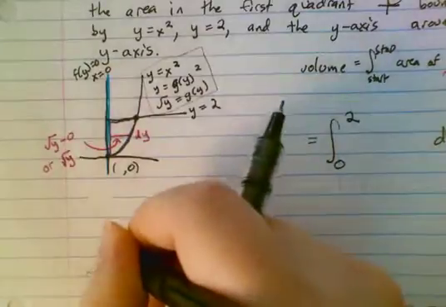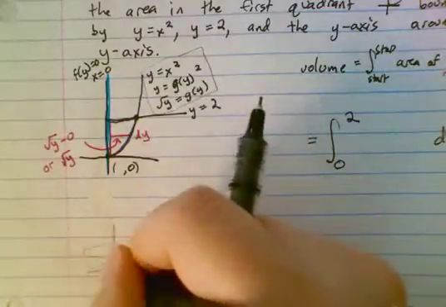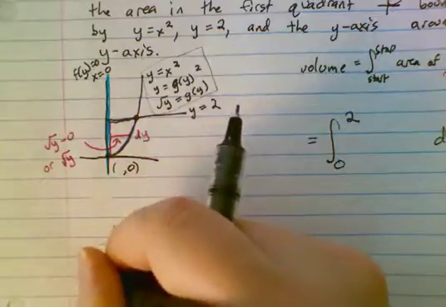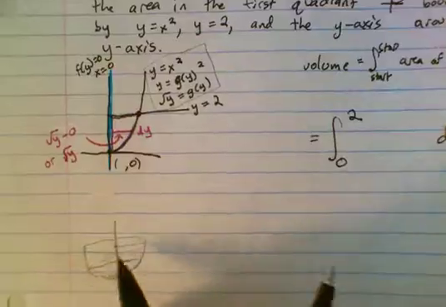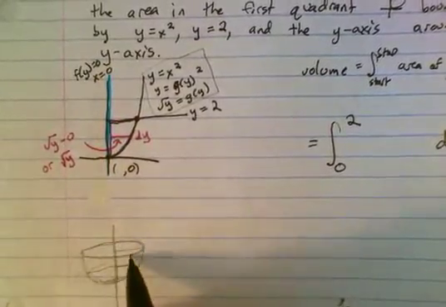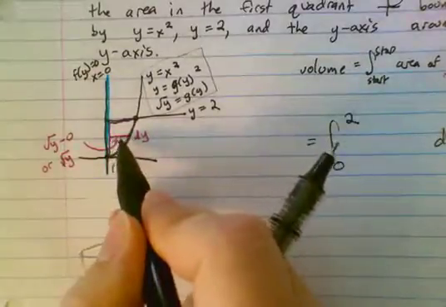I'm doing the same thing up here, and the same thing with a little circle down here, until I have kind of this bowl shape. So that means these cross sections are circles with the radius equal to this distance right here.